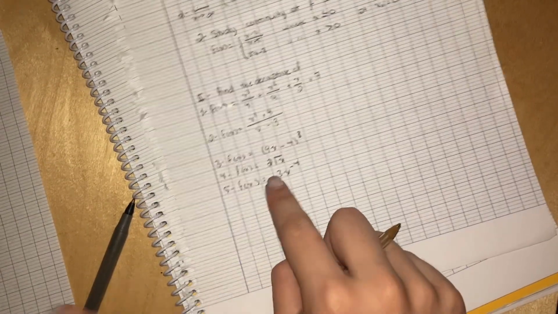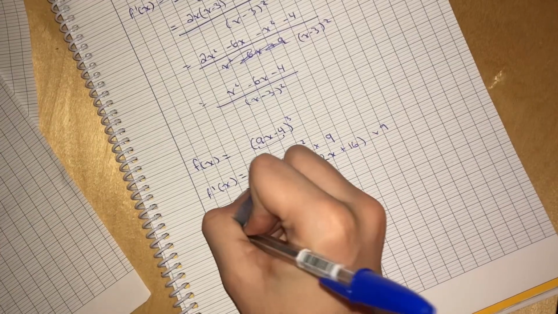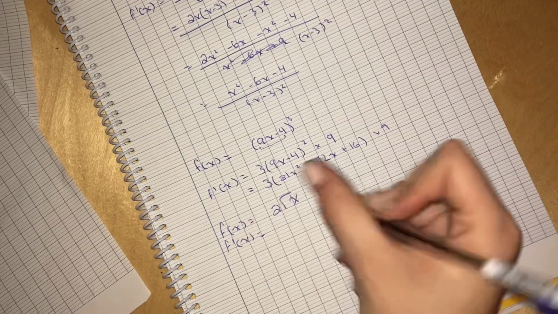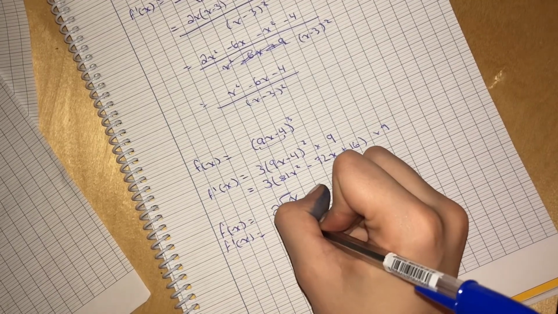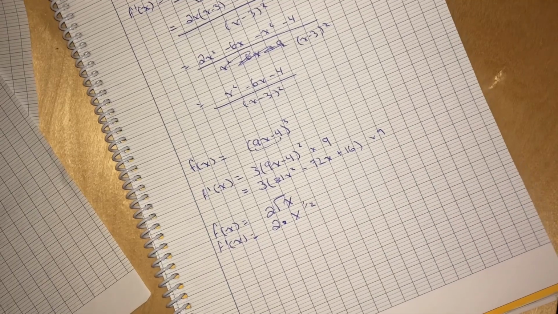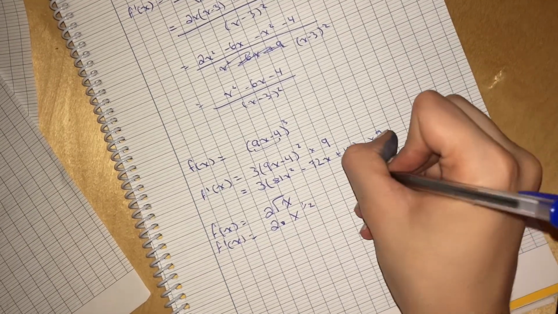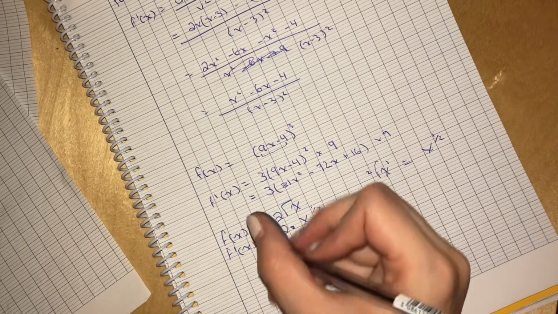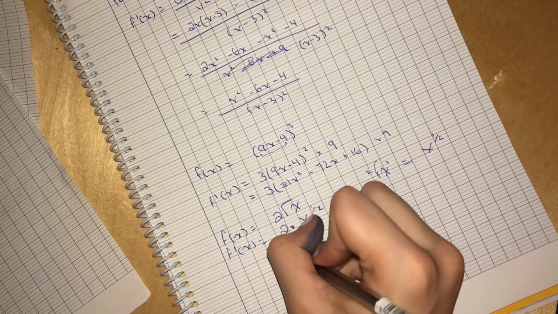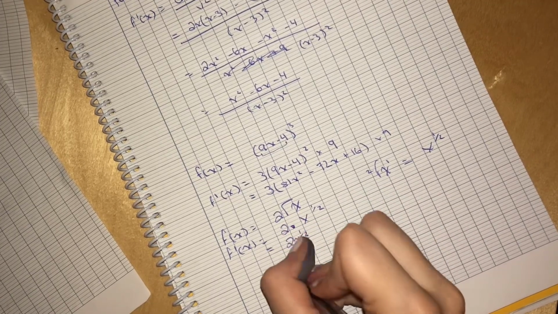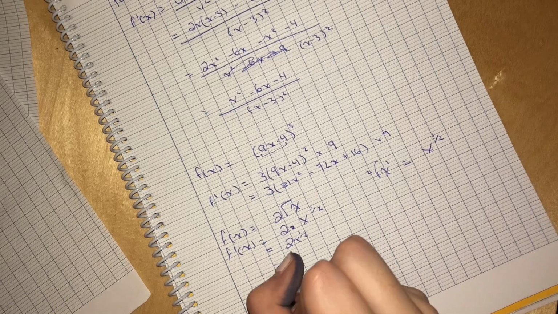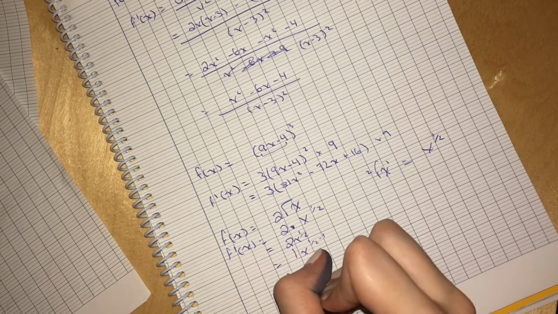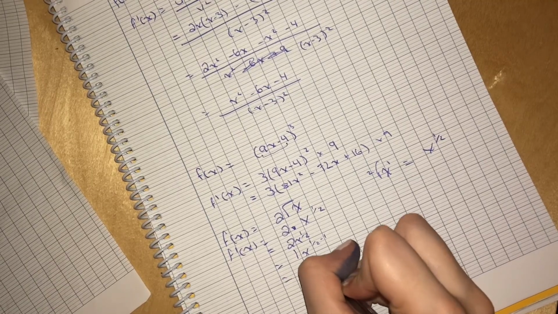Next, derivative of 2 root x. This is quite easy. So the derivative of that is 2 times x power 1 over 2, because remember, root x is equal to x power 1 over 2. Then we can just continue solving this normally. So 2x to the 1 over 2 means we multiply that by 1 over 2. So 2 over 2 is 1, x, and then 1 over 2 minus 1. So the answer is x power minus 1 over 2.